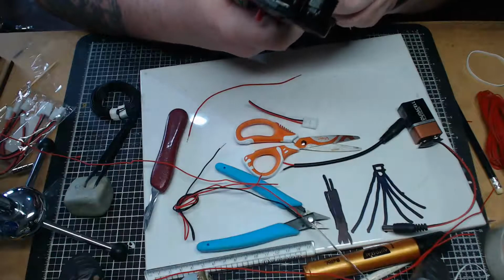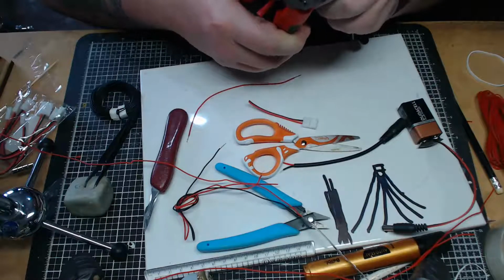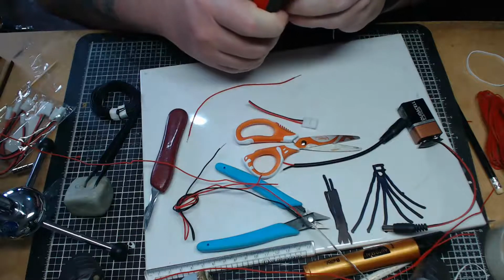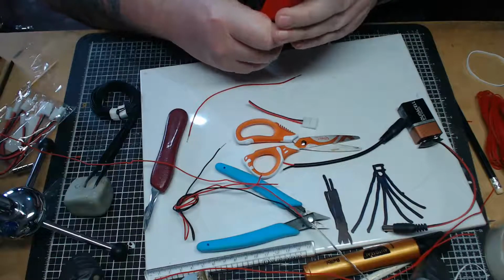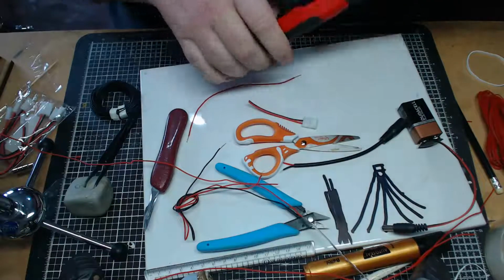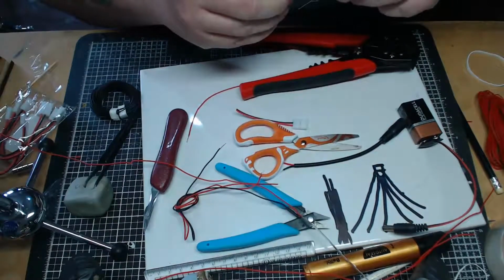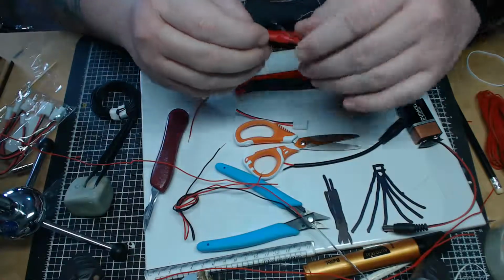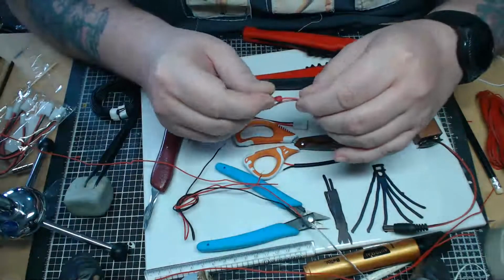Now hopefully this is going to work, and then you just crimp down. I might have squashed a bit too hard on that. And what it means is you've got a good connection there.